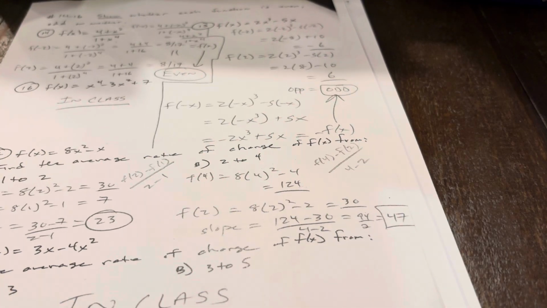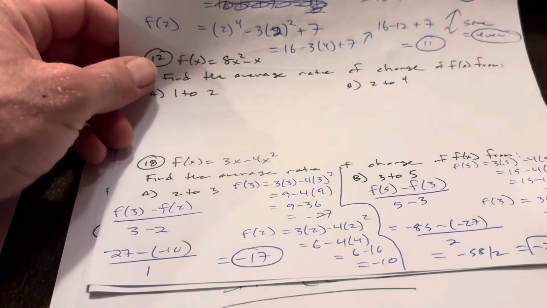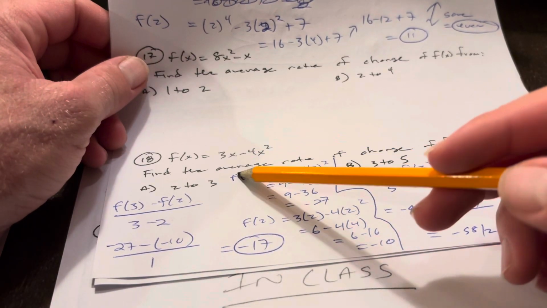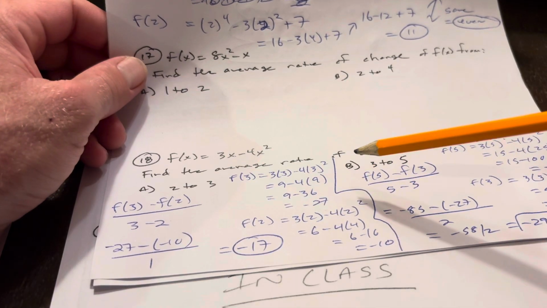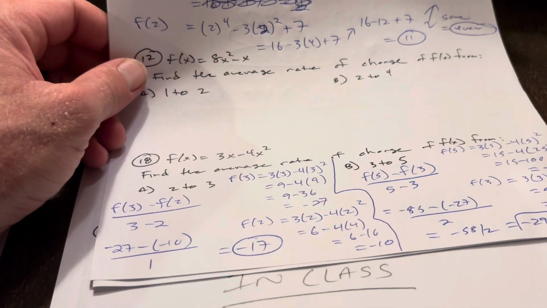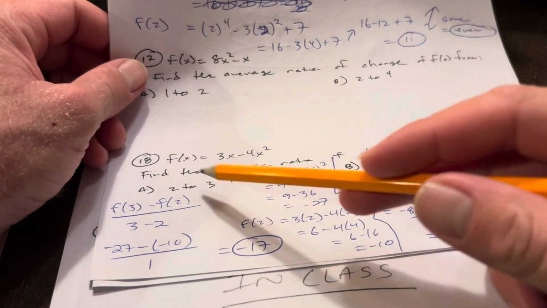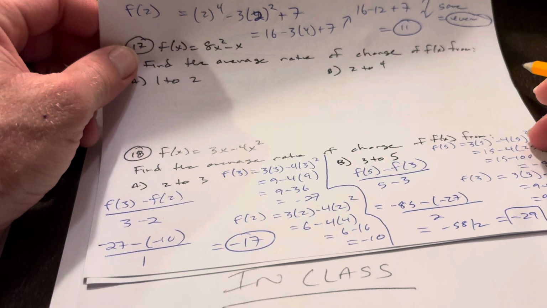All right. Let's go. 18. 18 was in class. So I'd expect one of these. This is not a hard question. So again, it's f of 3 minus f of 2 all over 3 minus 2. F of 3, I plug 3 in for x there and there. Get negative 27. F of 2, I plug 2 in for x there and there, and I get negative 10. So it's negative 27 minus negative 10 all over 3 minus 2. And now I have my rate of change, or my slope, of negative 17.